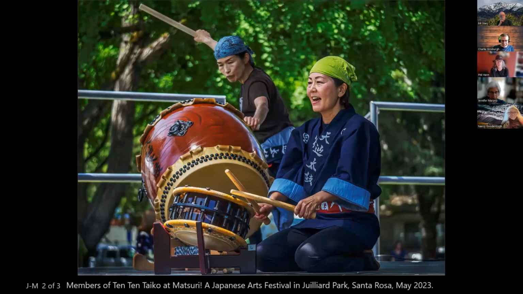Members of 1010 Taiko at Matsuri, a Japanese art festival in Juliet Park, Santa Rosa, May 2023.